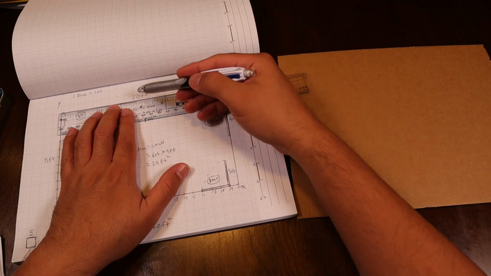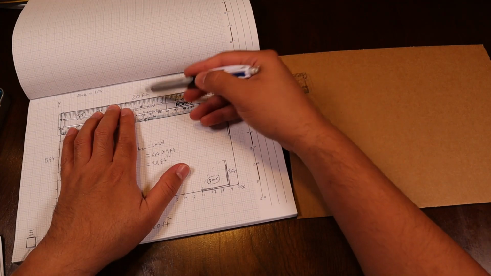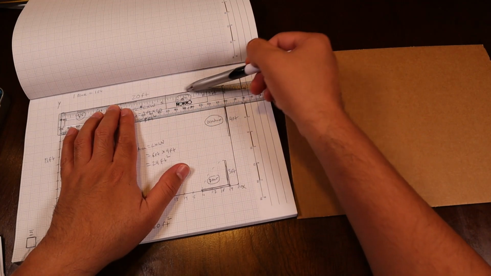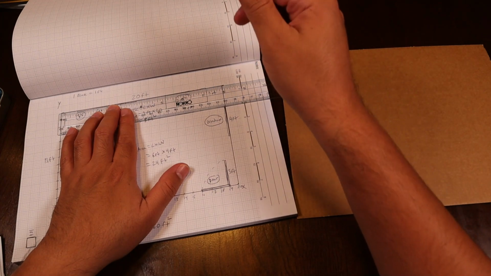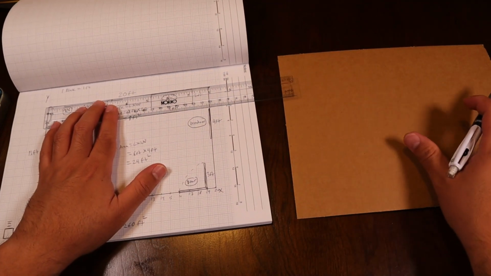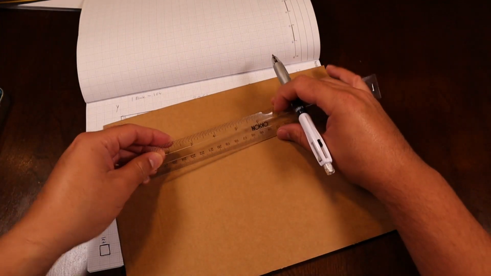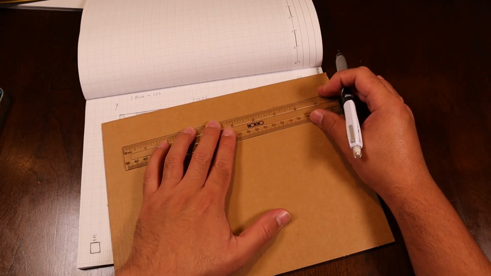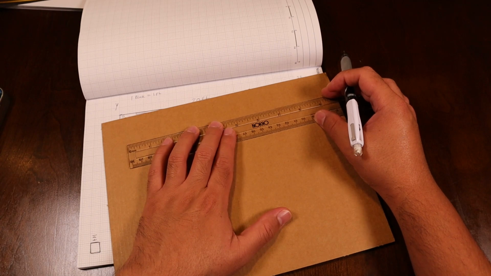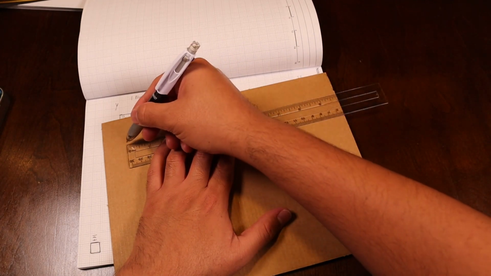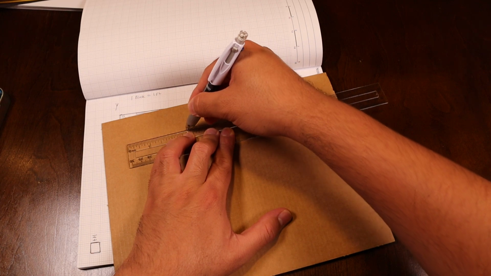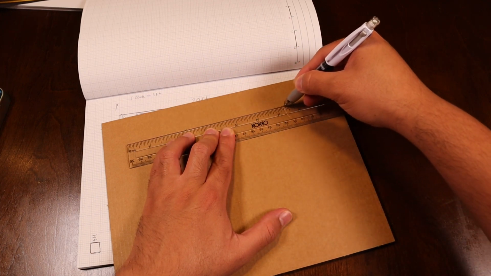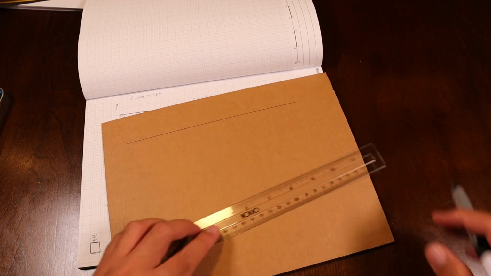If we look at this representation of a 20-foot wall using the ruler, it's close to 8 inches, so that's what we're going to use for the wall. And we are going to transfer that to the cardboard sheet. So we go from here and outline that part of the wall.